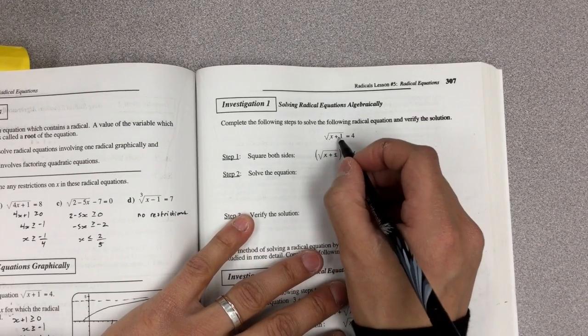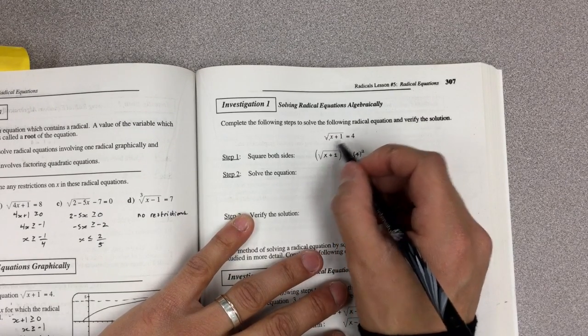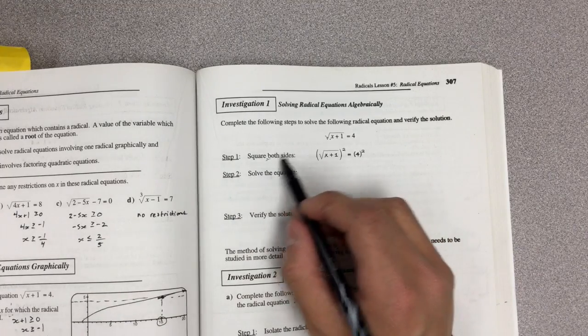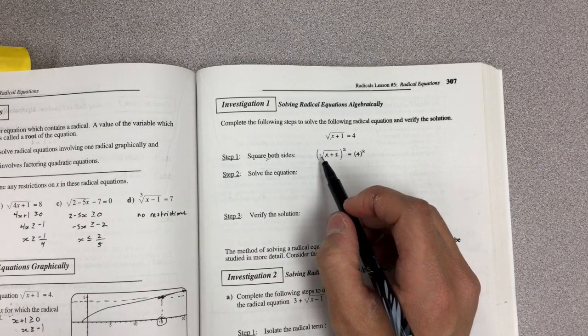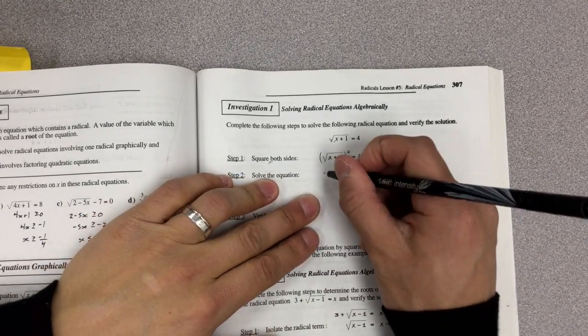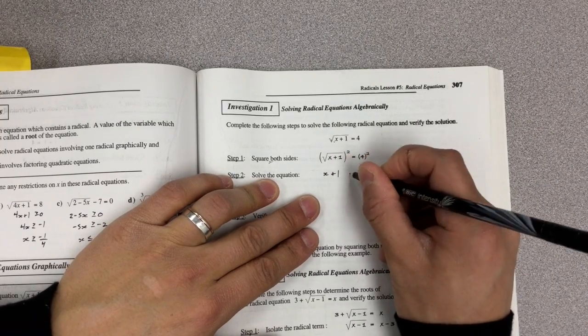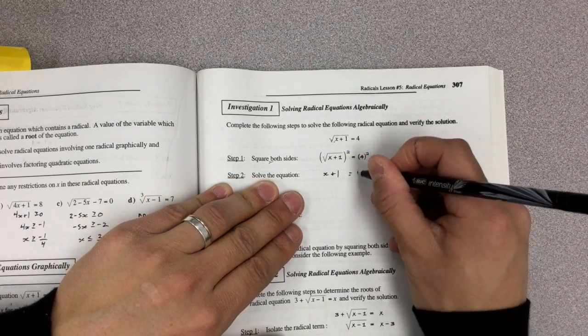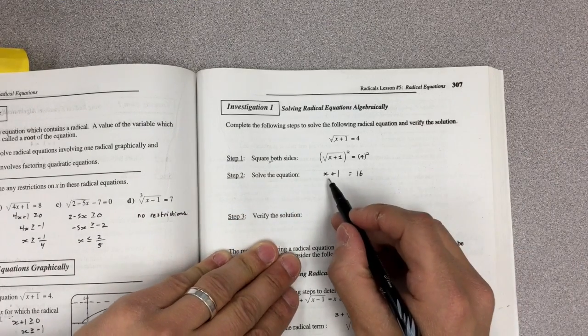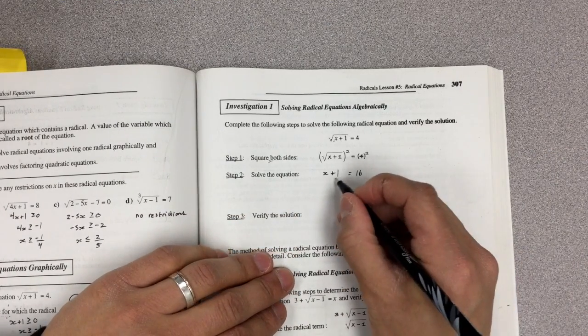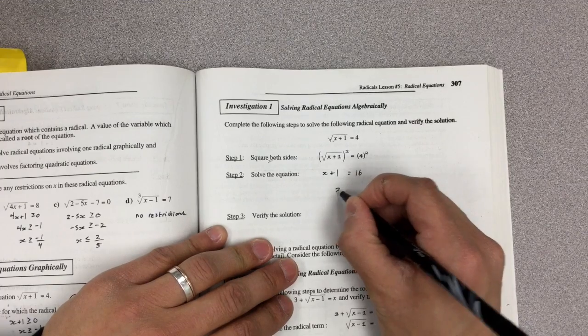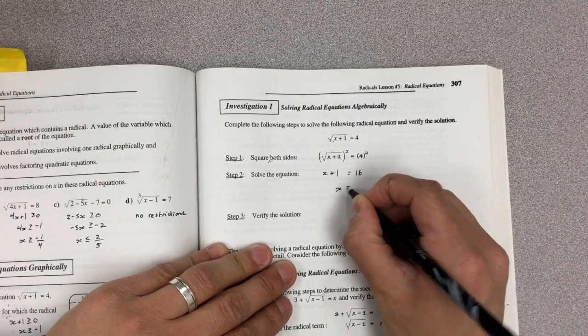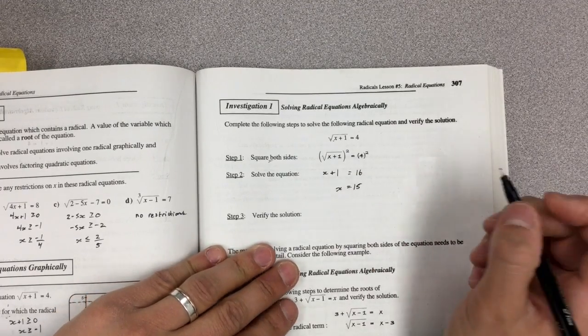So the square root of x plus 1 equals 4. But the first thing I want to do is square both sides. If I square both sides, I'm going to get rid of my radical sign on this side. This is going to leave me with x plus 1 is equal to 4 squared, which is 16. In order to solve for x on both sides, I got to subtract 1. This is going to leave me with x is equal to 15.